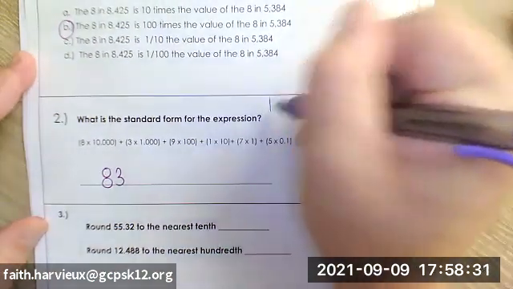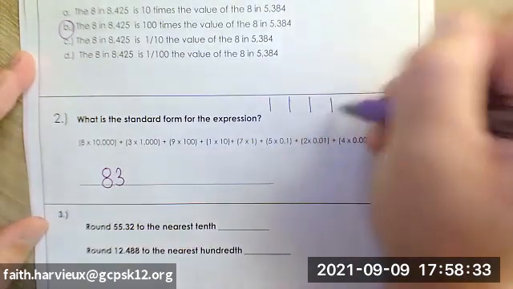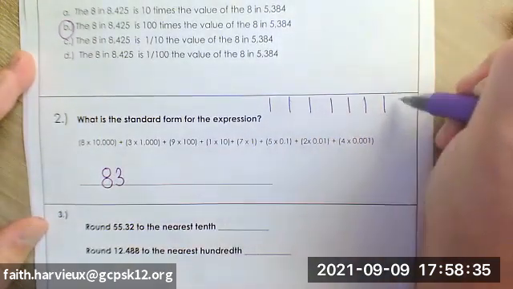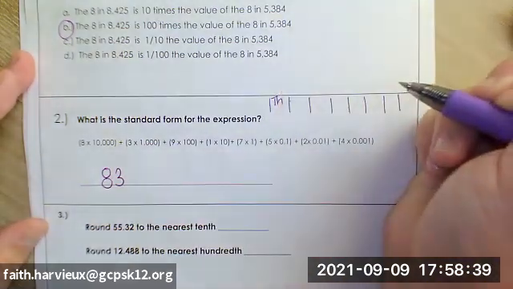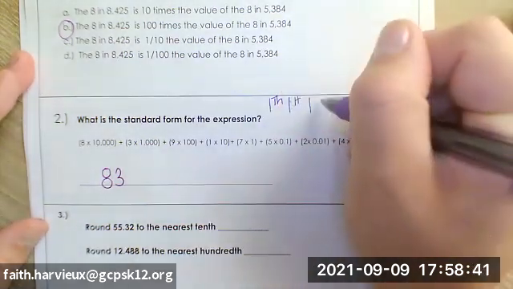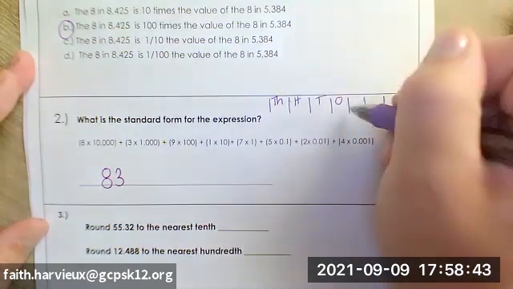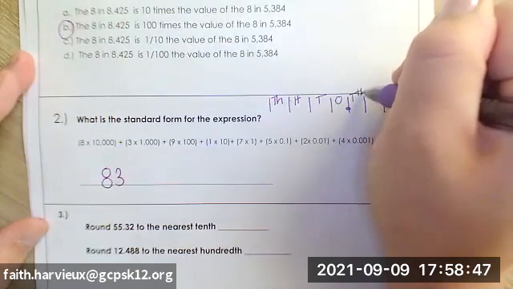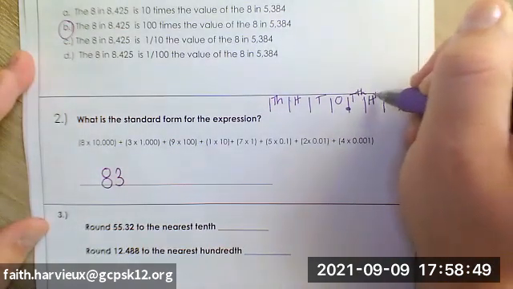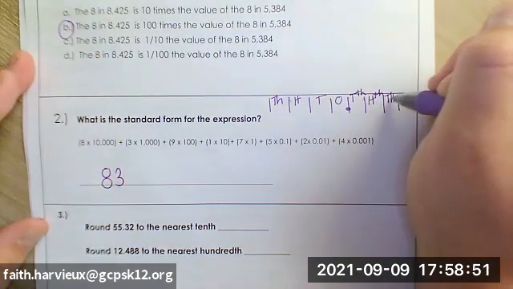So I can make a chart that looks like this. Okay, and I know that I have thousands, hundreds, tens, and ones. Then I have a decimal. I have tenths, I have hundredths, and I have thousandths.